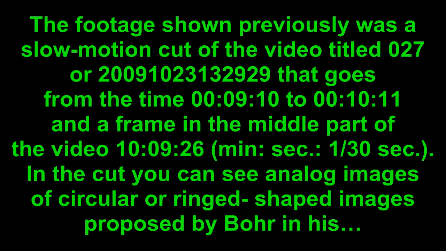The footage shown previously was a slow motion cut of video titled 27 that goes from the time 9 seconds with 10/30ths of a second to 10 seconds with 11/30ths of a second, and a frame in the middle part of the video, 10 minutes 9 seconds with 26/30ths of a second.